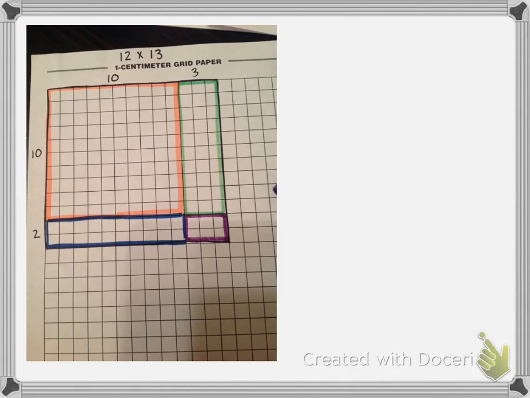Okay, and then we're going to use one color for what's left over. I can't make any more groups of 10. I just have these 6 squares that are left over here in the corner. So you're going to use a different color to outline those.